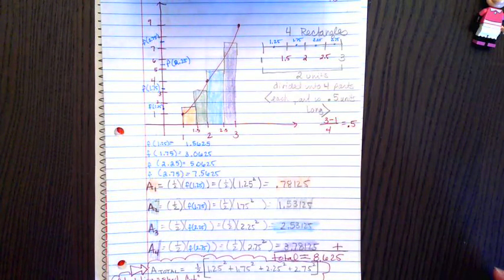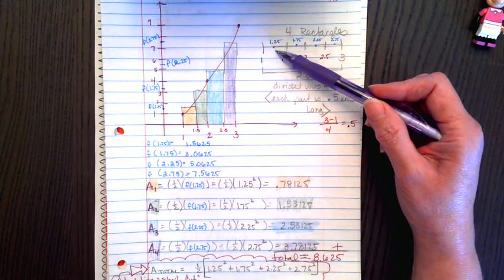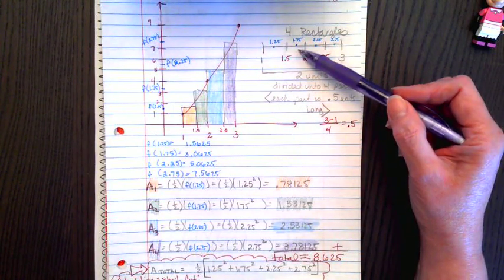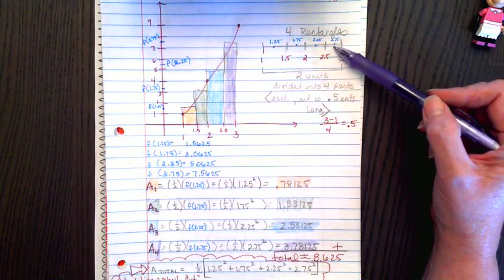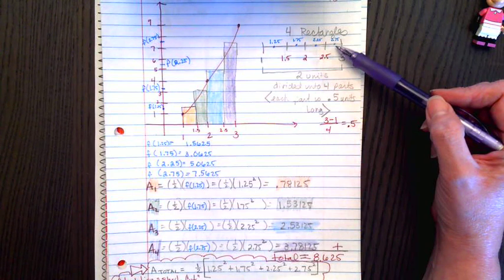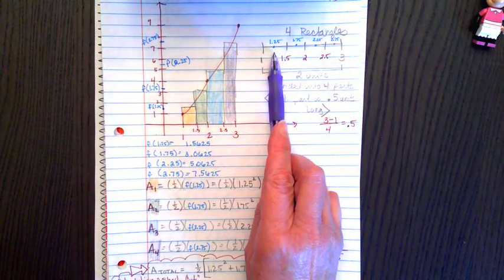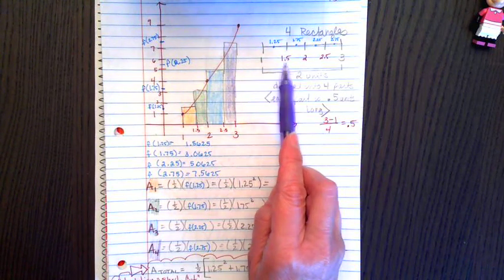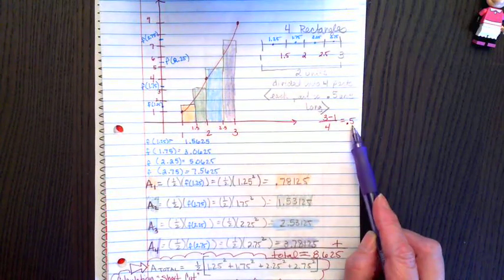The height of each rectangle is going to be f of 1.25, f of 1.75, f of 2.25, and f of 2.75. Do you see where those midpoints came from? All I've done is find what's halfway from 1 to 1.5. Half of a half, because the width is a half.